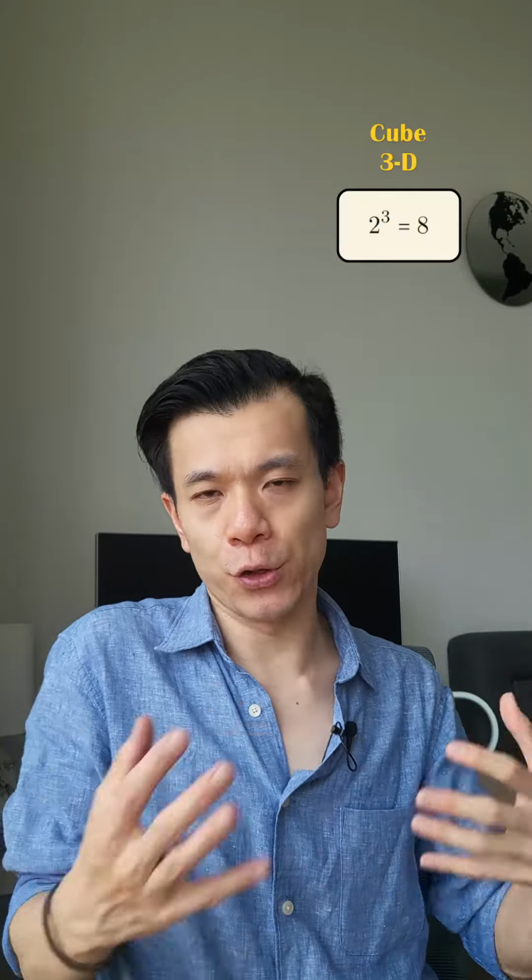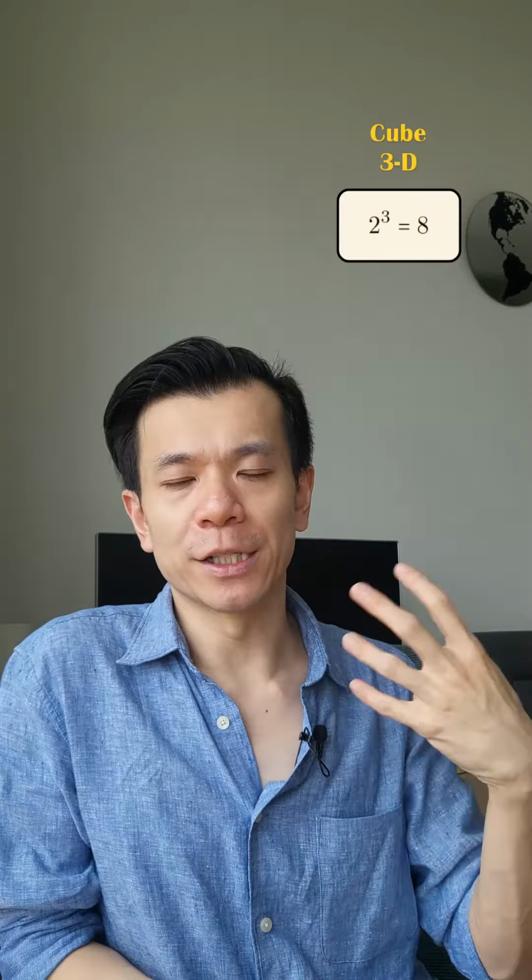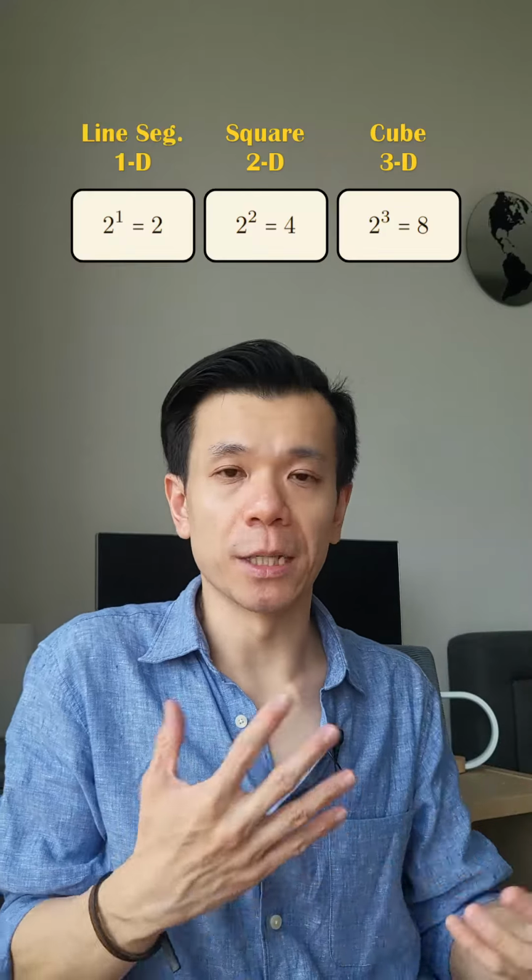Now let's take a unit square. If we double both the length and the width of the unit square, how many copies of the unit square will we get? Well, 4, or 2 squared is 4. And if we take a unit cube and double its length, width, and height, how many copies of the unit cube will we end up with? 8, or 2 cubed is 8. Now you may have noticed that the power of 2 here corresponds to our familiar sense of dimension for each object. So a cube is 3-dimensional, a square is 2-dimensional, a line segment is 1-dimensional.